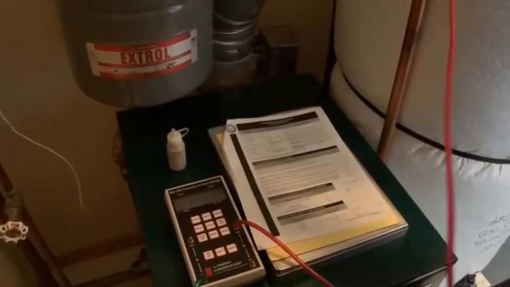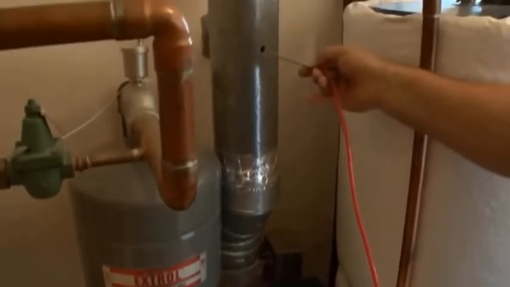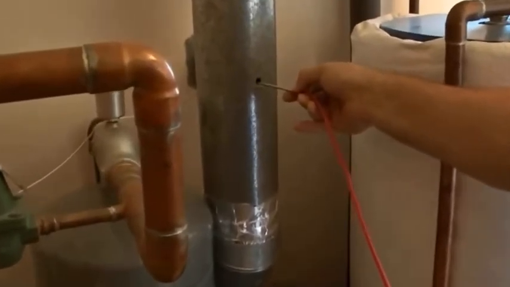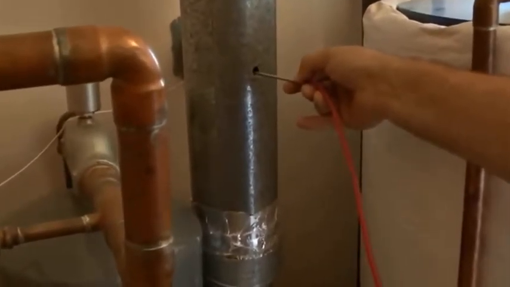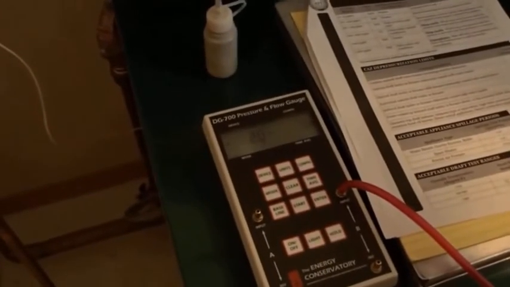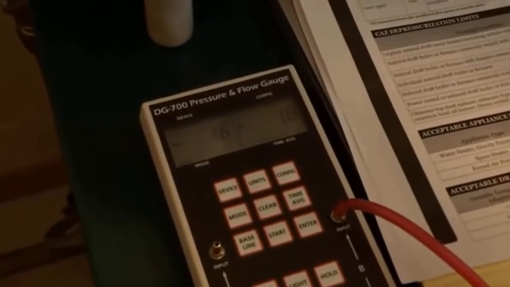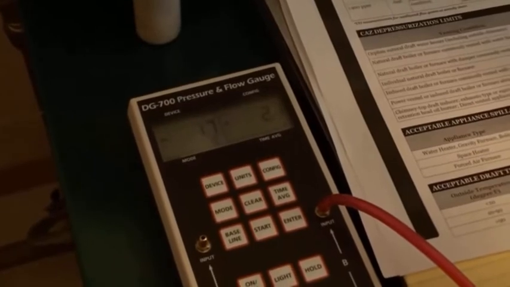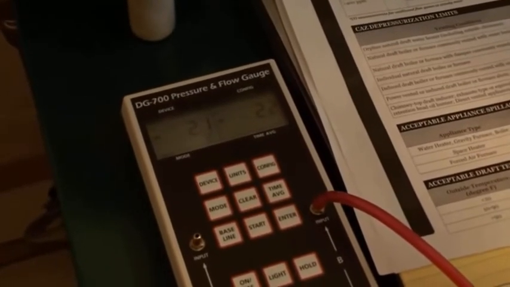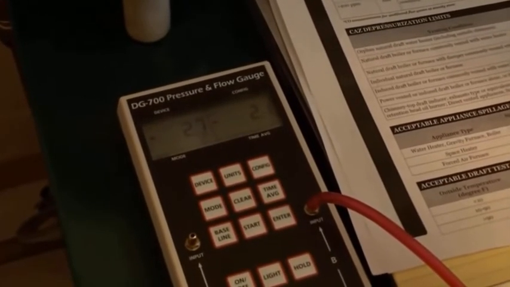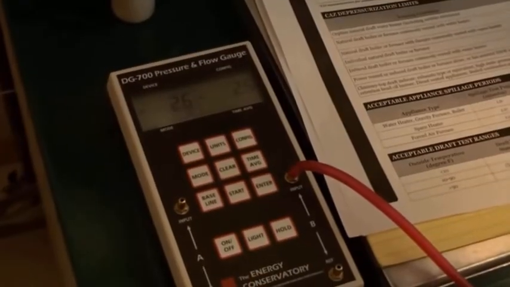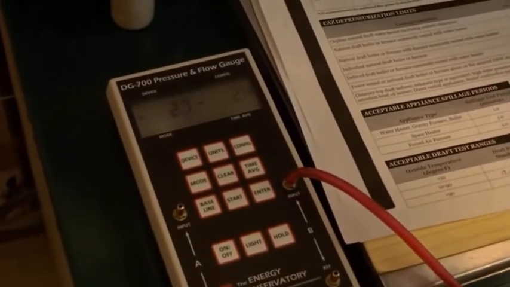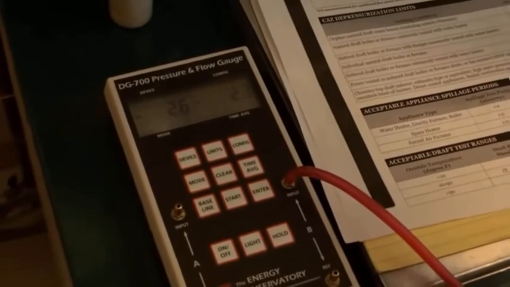Just like with the water heater, we'll put our probe in here and read our draft on the DG700. Again, we want to have at least -0.75 pascals, and in this case both appliances are running and we have -2 pascals, and as it heats up the draft starts to pick up more and more. So basically we've established draft and we can continue with our diagnostics at this point.